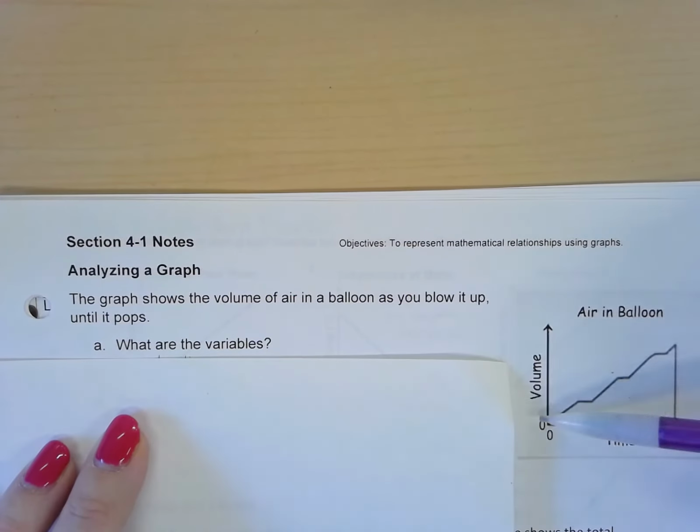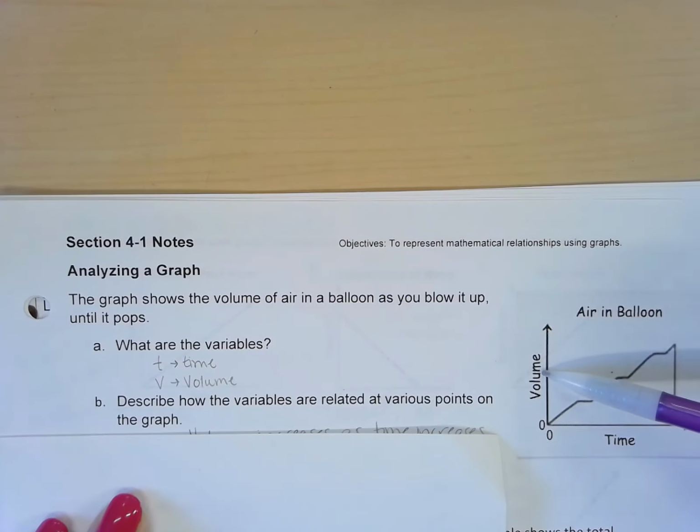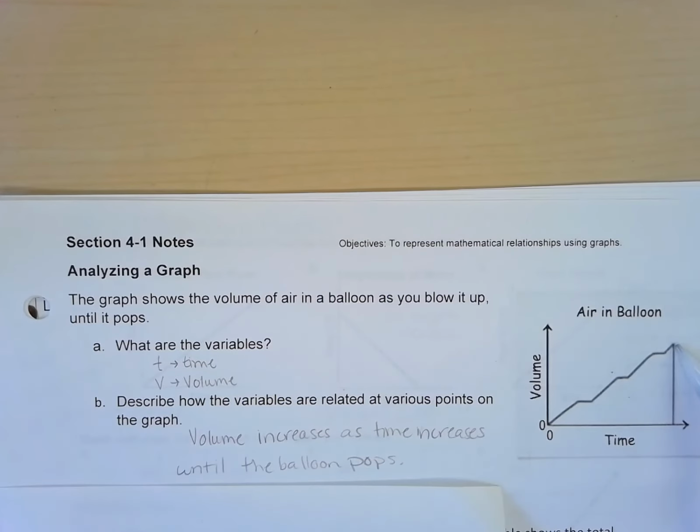The variables can be found on the axes. That's why they're labeled. So I have T for time and V for volume. Those would be the variables in this graph. Part B, describe how the variables are related at various points in the graph. So the volume increases as time increases until the balloon pops. So it's just as simple as that. You're just describing what the graph is showing you.